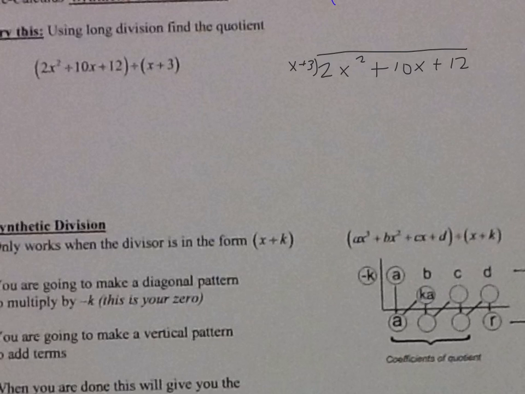Okay, so we need to get a 2x squared here. So x times 2x would give me 2x squared. Multiply down, so 2x times 3 is 6x, positive 6x. 2x times x is 2x squared. And now I'm going to subtract them. So 2x squared minus 2x squared is 0. 10x minus 6x is 4x plus 12.